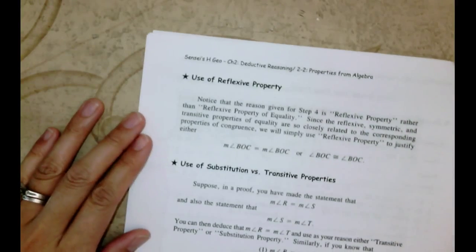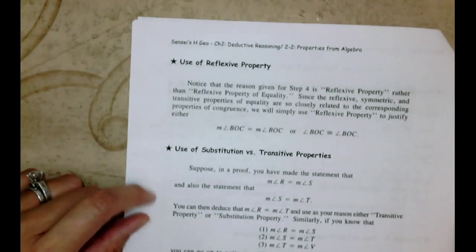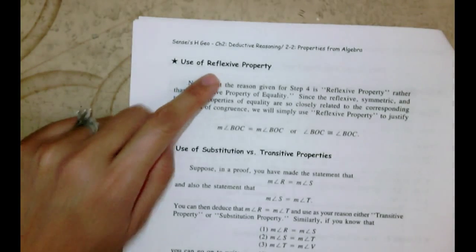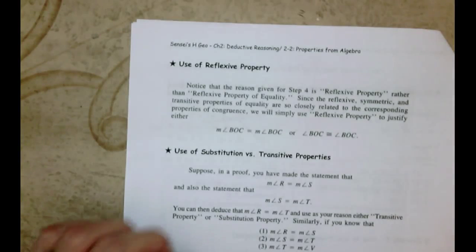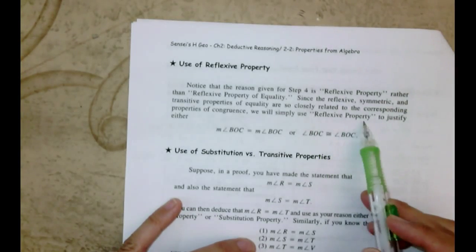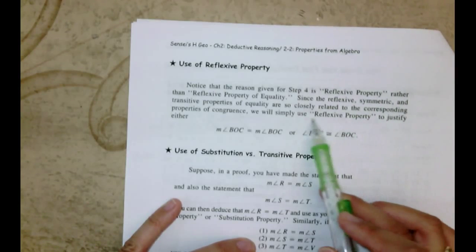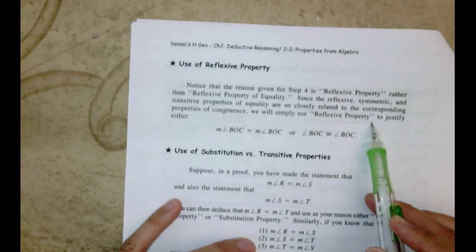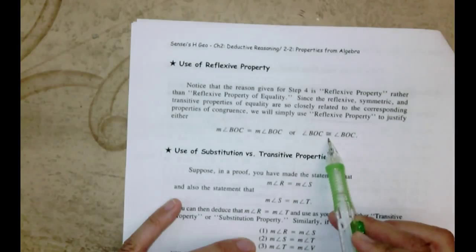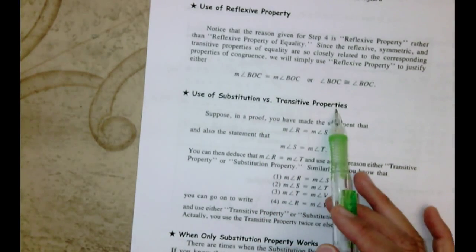There are a couple of things that I need to go over to get ready for the proofs. The use of reflexive property. The reflexive property is good for both congruency and equation. So you don't have to say reflexive property of equality or reflexive property of congruence. You can just say reflexive property, because it is both. Okay, and substitution versus transitive.